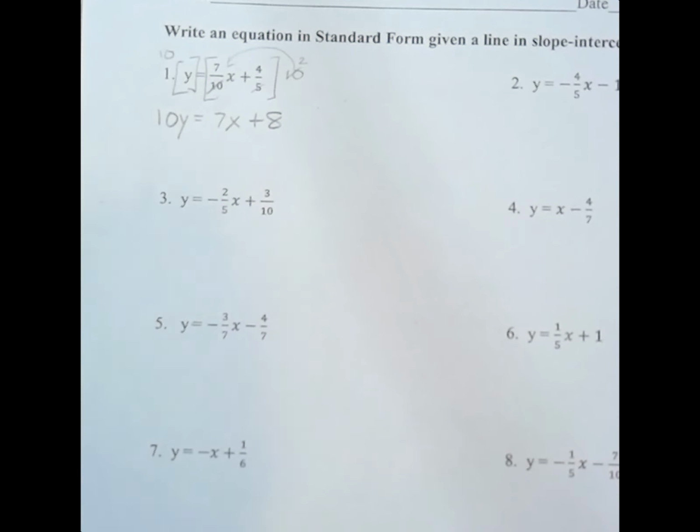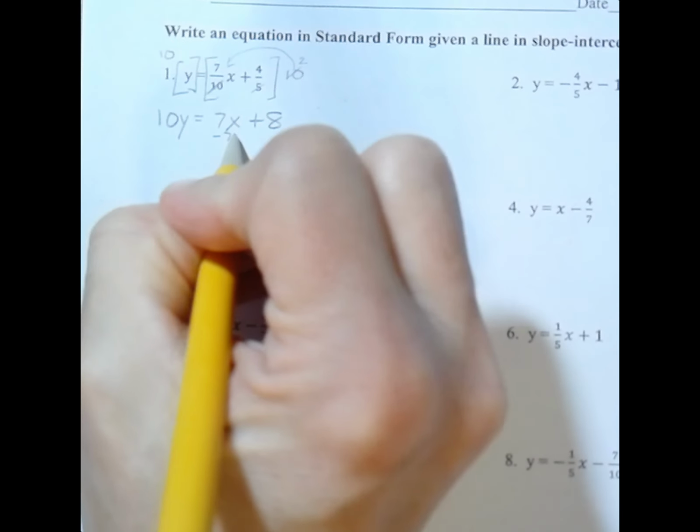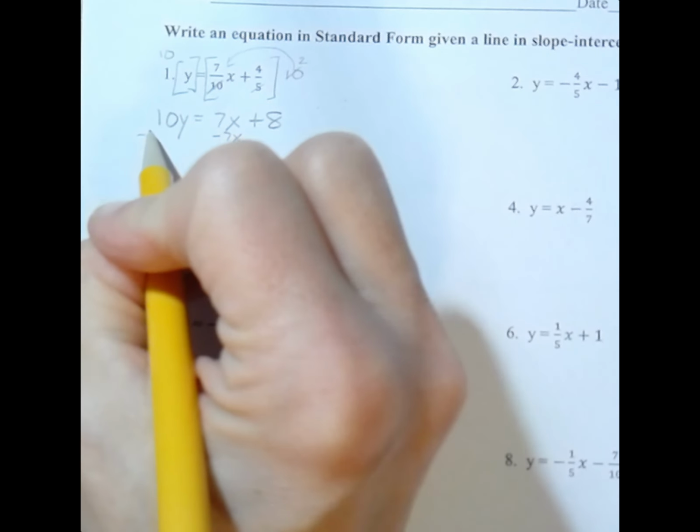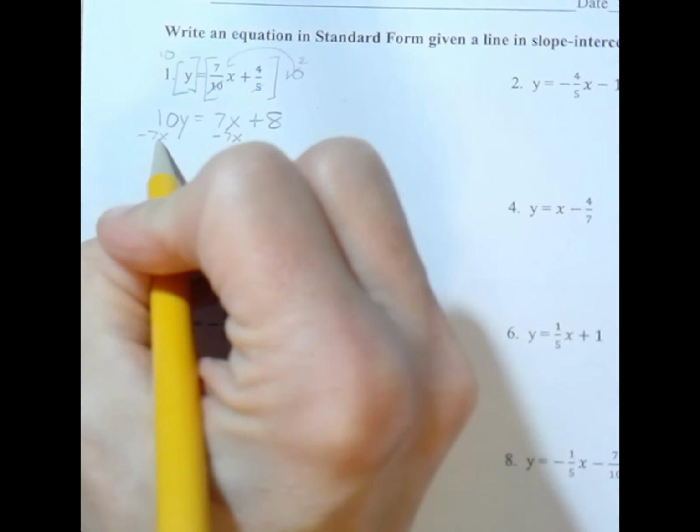Okay, I need to take the x term to the other side. So that gives me -7x plus 10y equals 8. And then let's get rid of the negative.